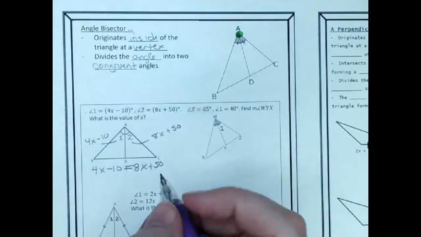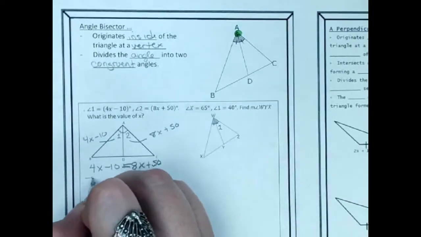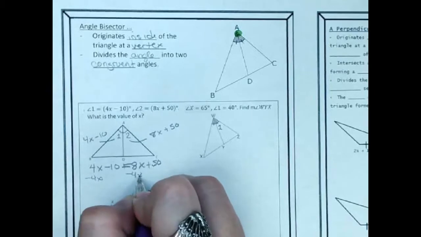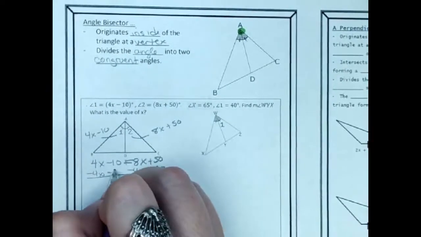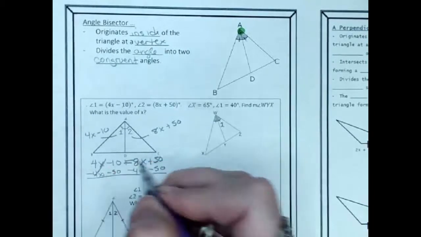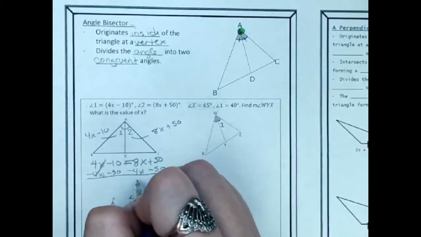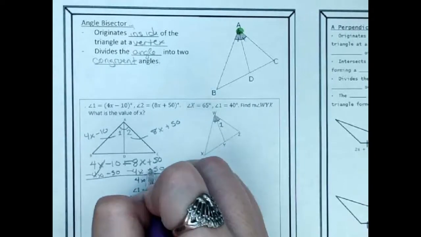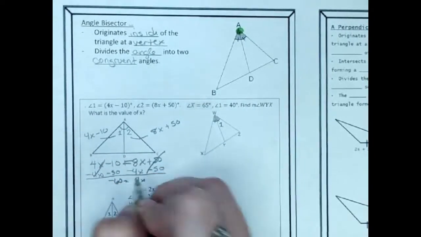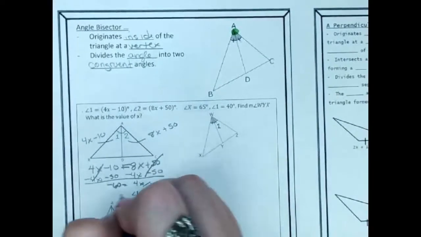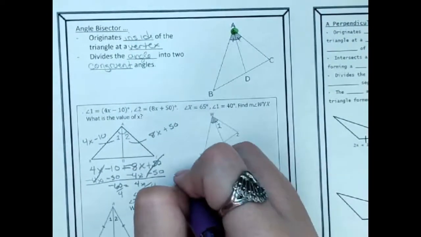So to solve this, I'm going to do minus 4x on both sides. And I'm going to do minus 50 on both sides. So 4x cancels here. Here I get 8x minus 4x is 4x. On this side, 50 minus 50 cancels. And here I have negative 10 and negative 60. Then divide by 4. And you get x equals negative 15.